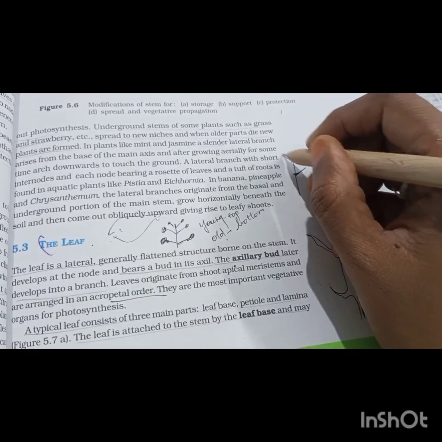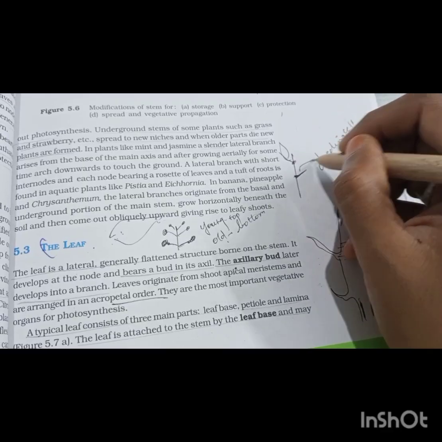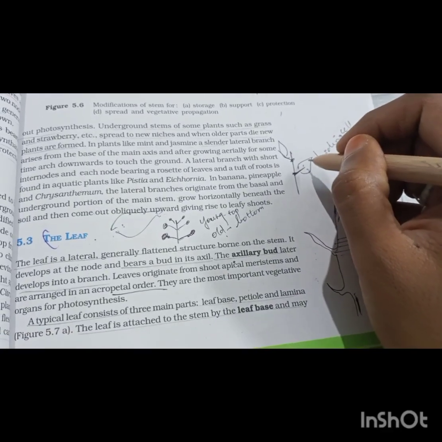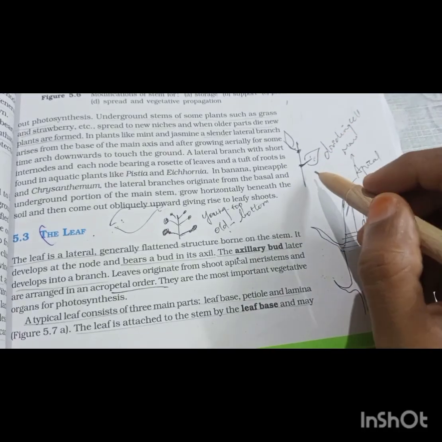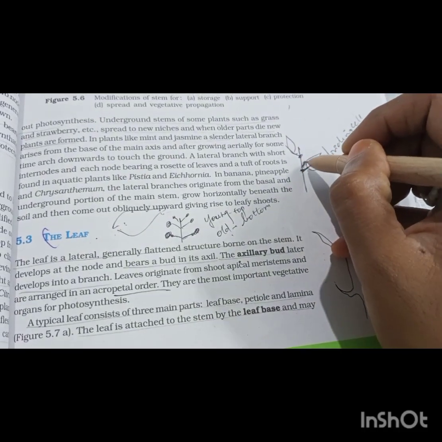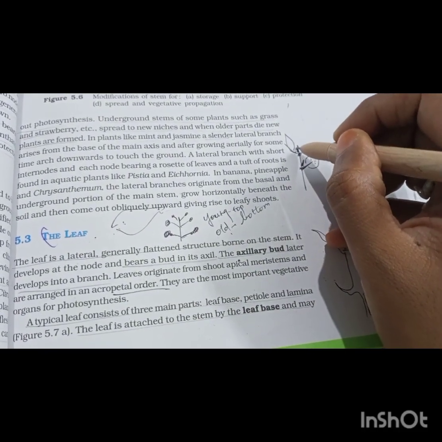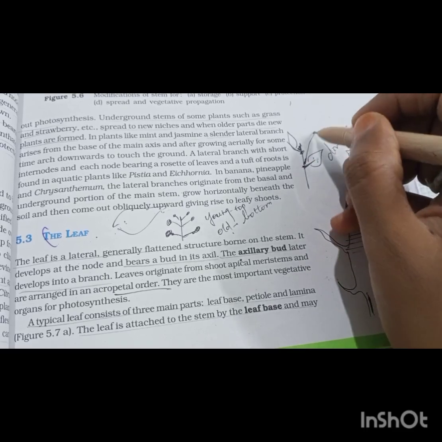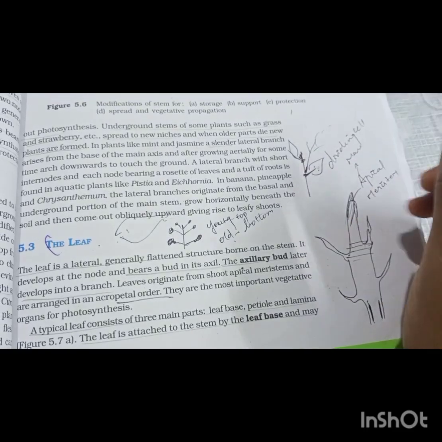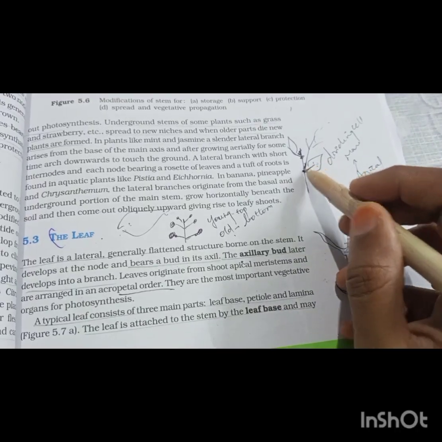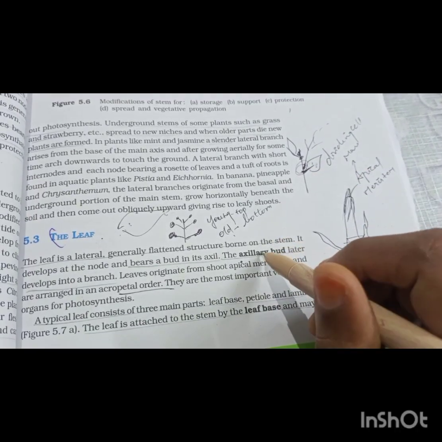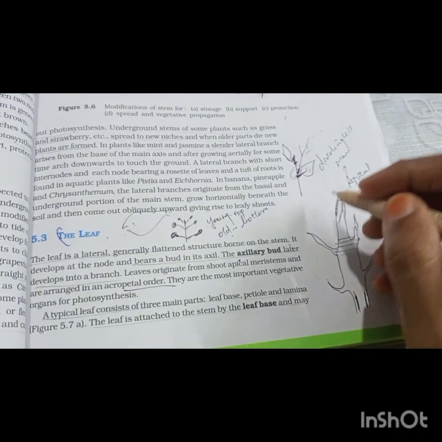So you can find the leaf on the nodal region, and it will have a bud in its axil. In its angle, you can see the bud which will later develop into the branch. That bud in the angle, already we have seen, is axillary bud.